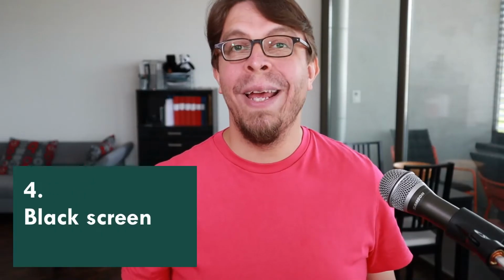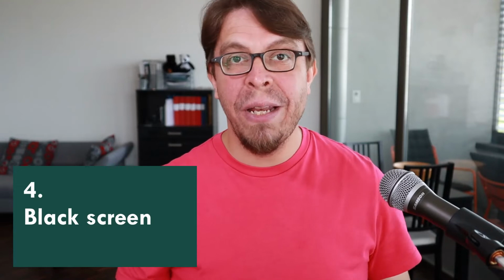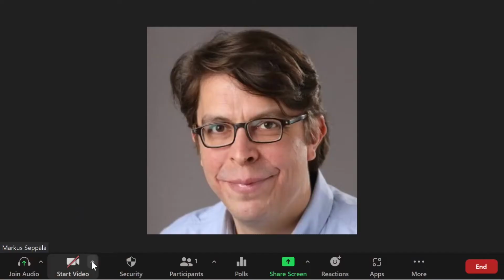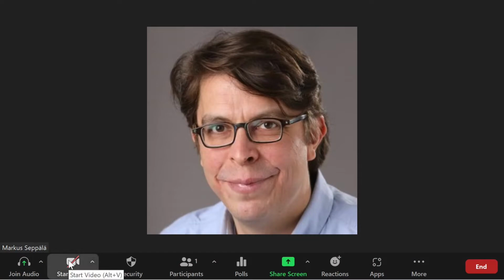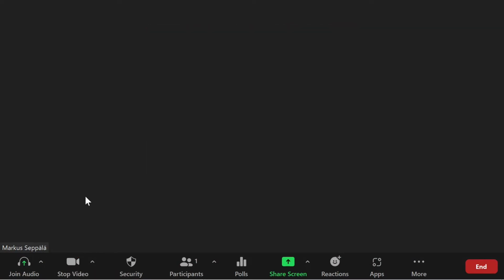Problem number 4 is that you get a black screen or simply no video at all, and I'm going to demonstrate this inside of Zoom. You can see here that I have selected the EOS Webcam Utility, but when I try to activate the camera, nothing is shown. I just get this black screen. The reason for this problem is usually that the camera is being used by another application. In this case, it's OBS Studio.